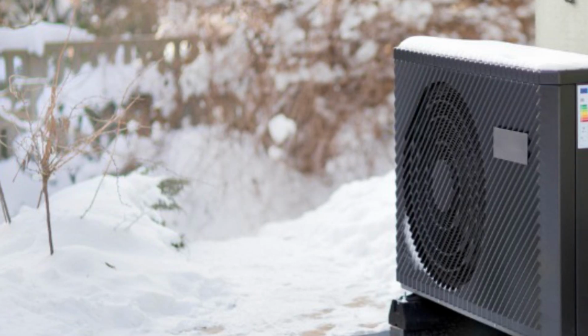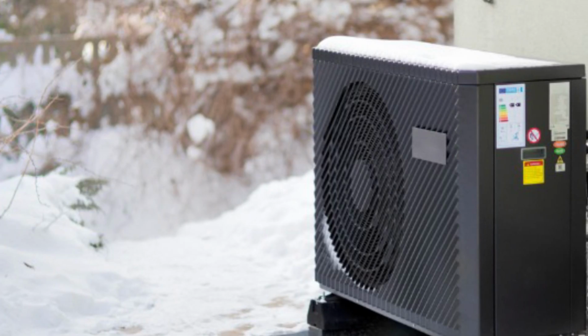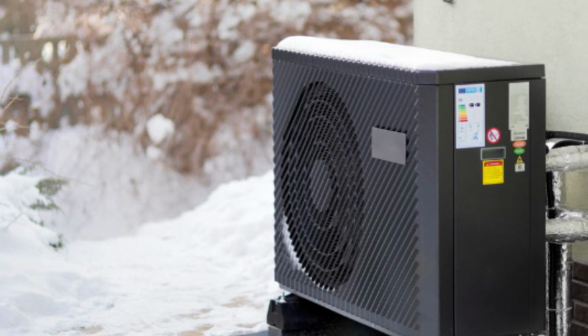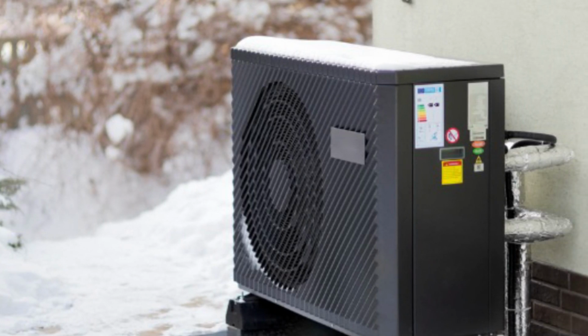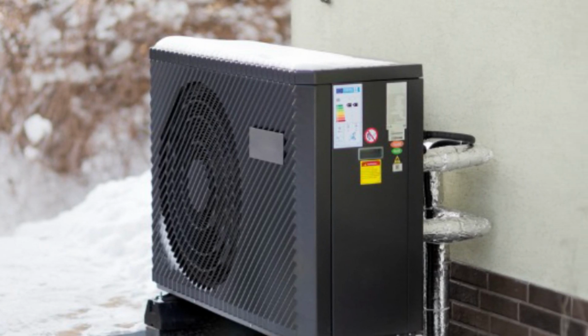Now, some people have asked, what are the advantages of heat pumps over air conditioning? Well, heat pumps tend to be more expensive. The heat pump system tends to be more expensive than an air conditioning system, but that's just one factor.